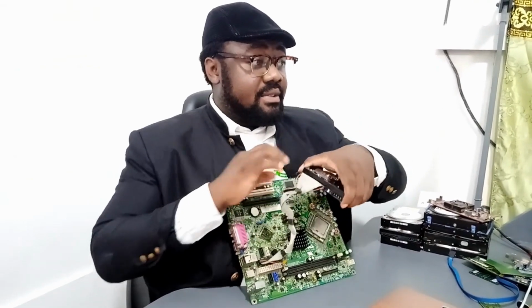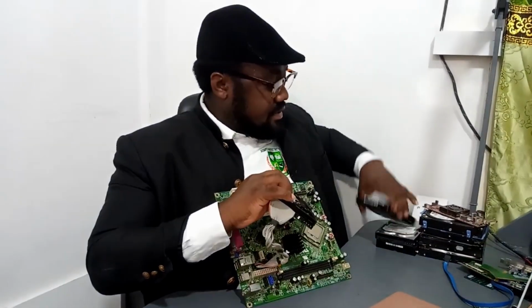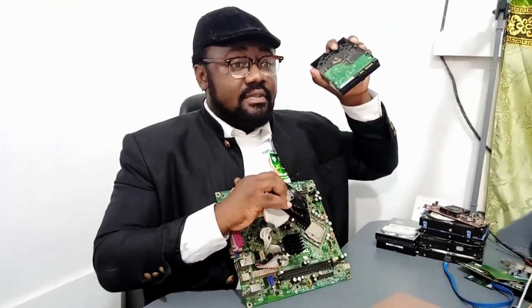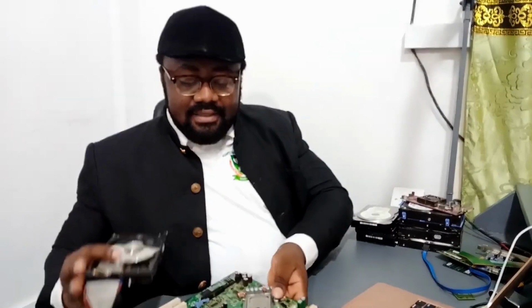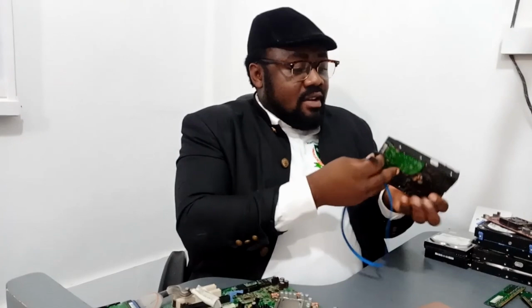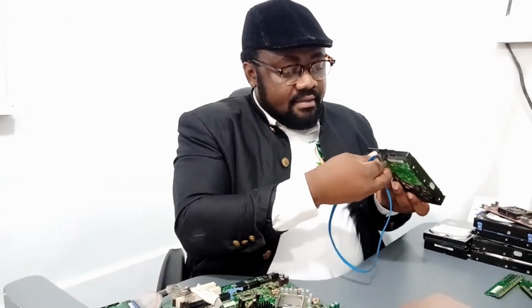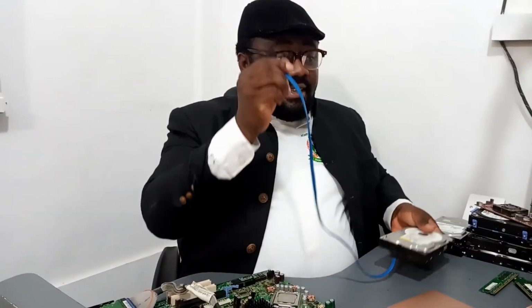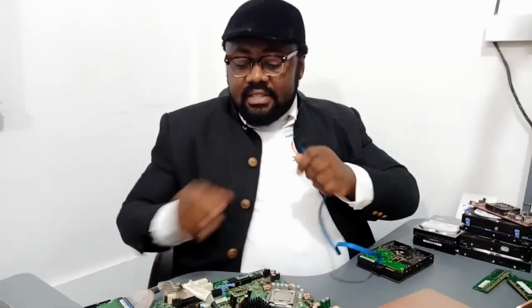Today, which one do we use? SATA. We use SATA for our connections. We use what? SATA. I didn't say shatter. I said SATA. And the SATA, this is how the SATA data cable looks like. With the SATA data cable, you connect to your hard drive or optical drive like this. And this end is connected onto the motherboard.